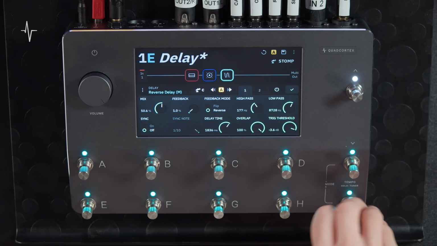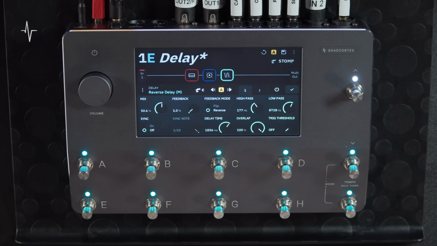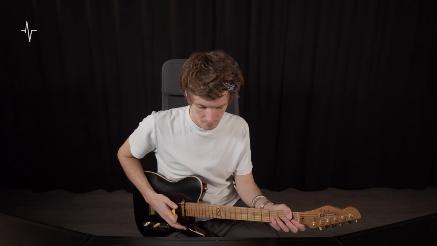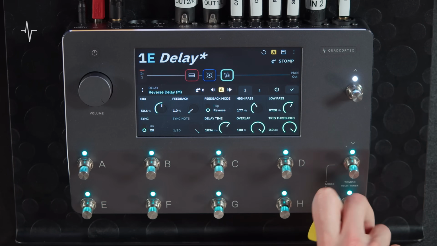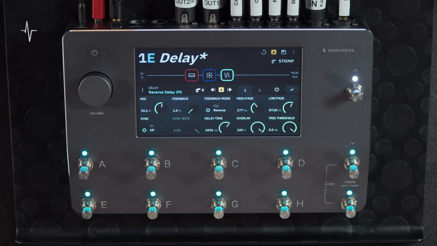So with it all the way off, here's how it sounds. And all the way up. You're only getting the louder parts of that dry signal repeated there.